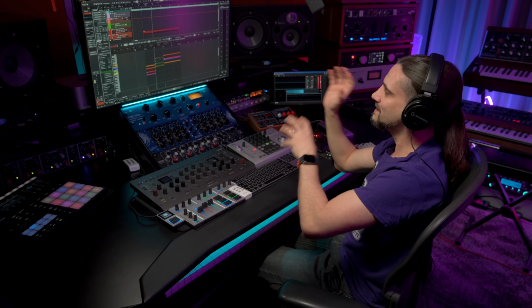And the great thing is I can audition this straight away. So this is the first way, super simple. Let's move on to the second way that you can create chords.